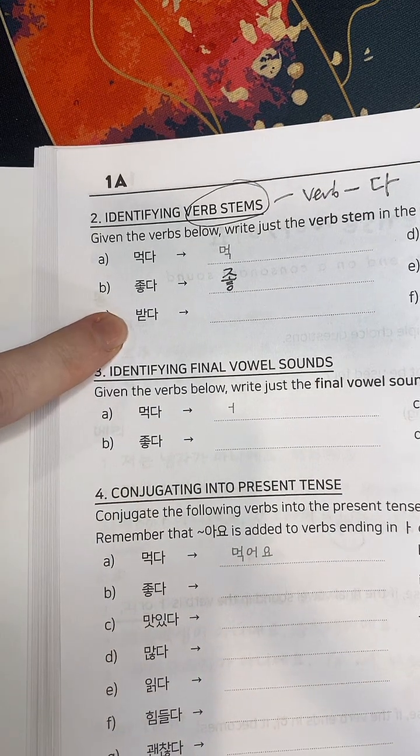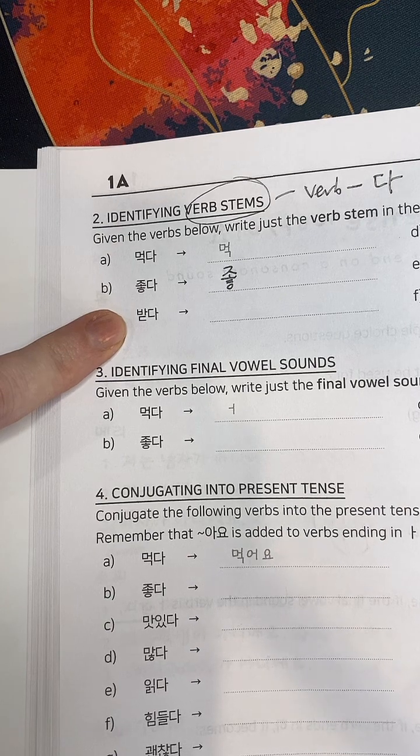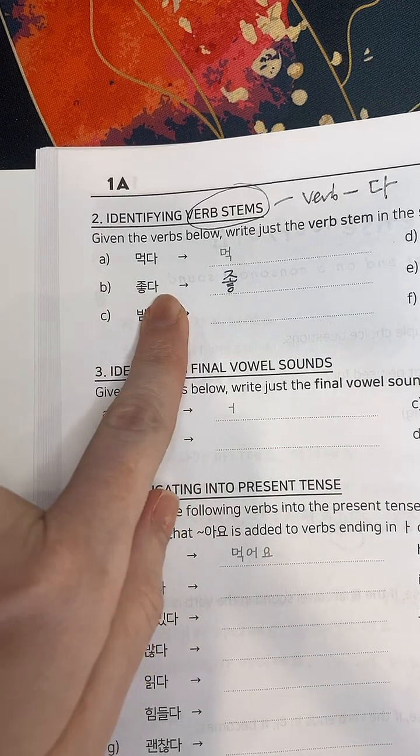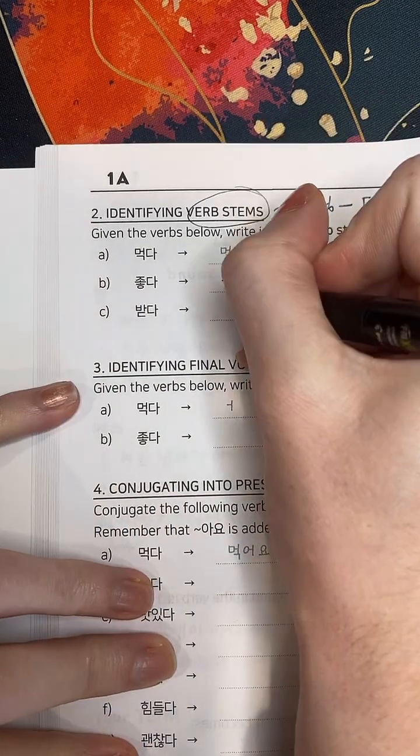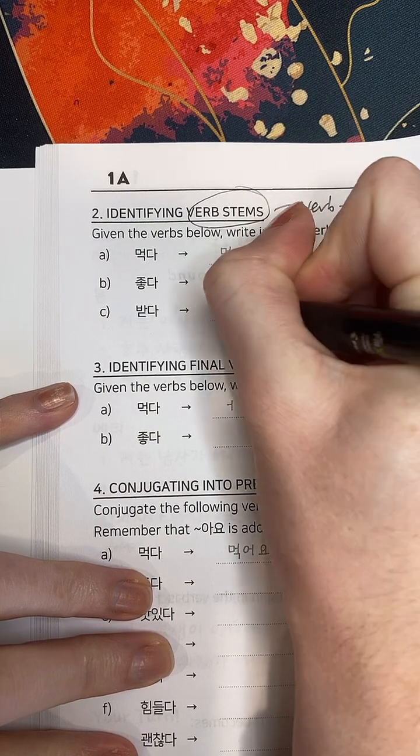So what is the verb stem of 봤다? The verb stem, you just ignore the 다 and it's 봤. Yeah, good job, Keela. It's 봤.